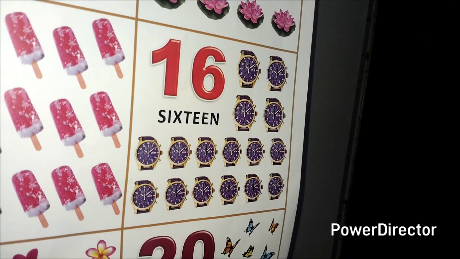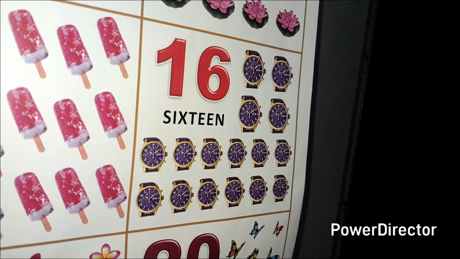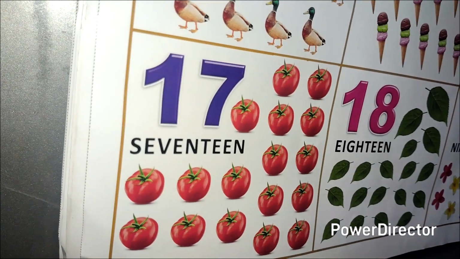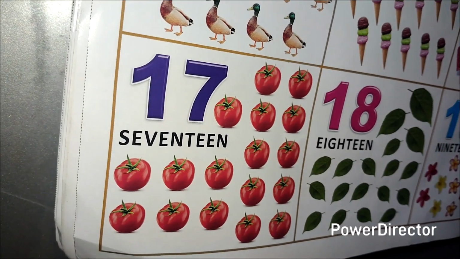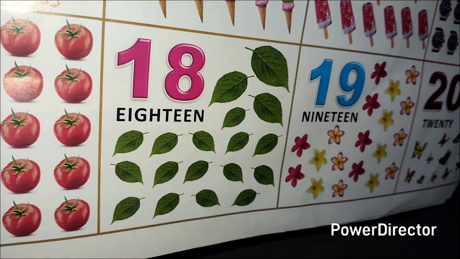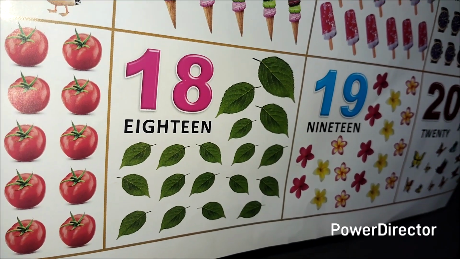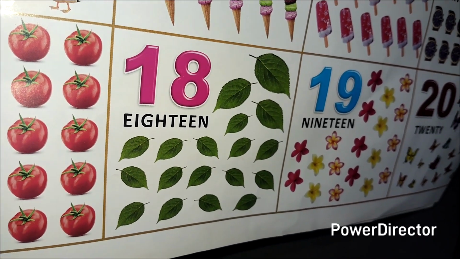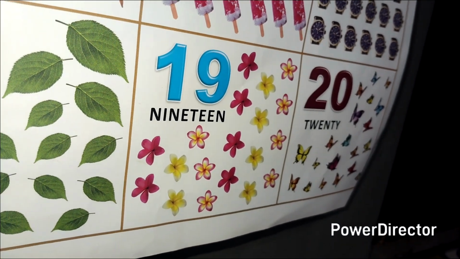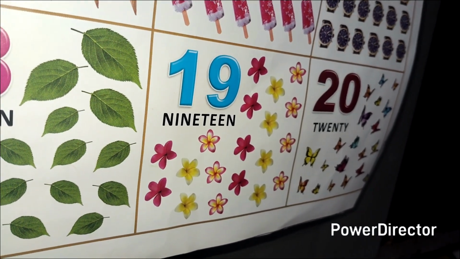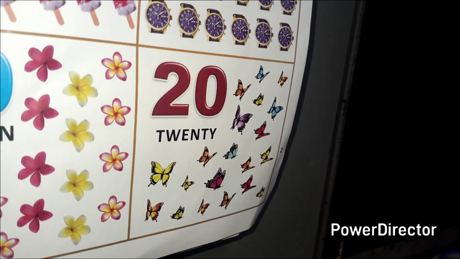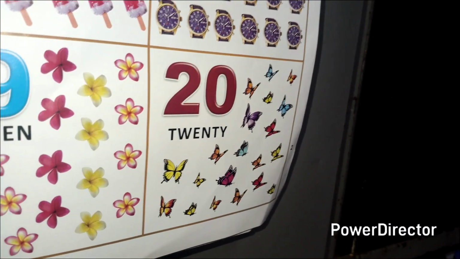16 S-I-X-T-E-E-N 16. 17 S-E-V-E-N-T-E-E-N 17. 18 E-I-G-H-T-E-E-N 18. 19 N-I-N-E-T-E-E-N 19. 20 T-W-E-N-T-Y 20.